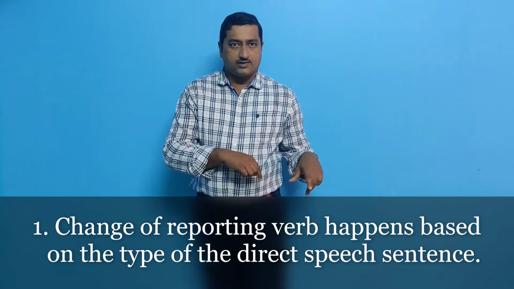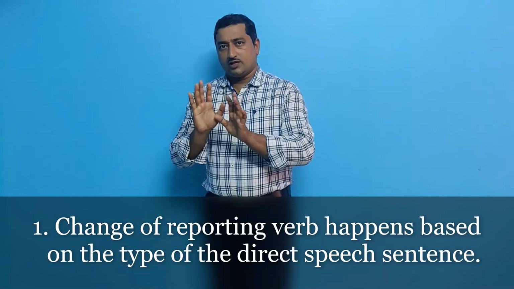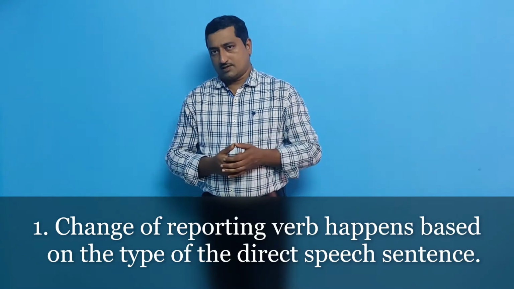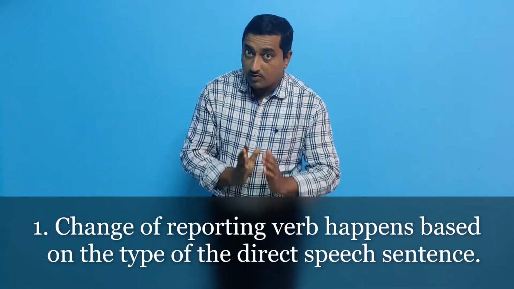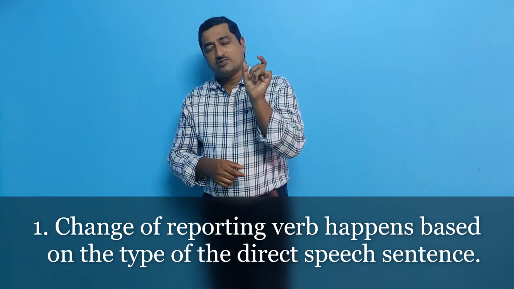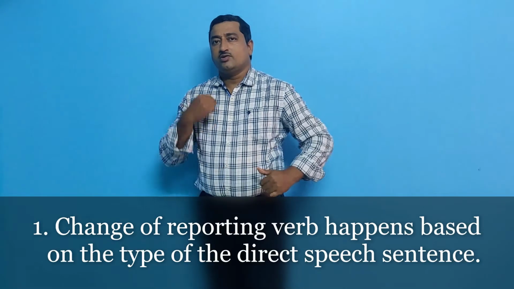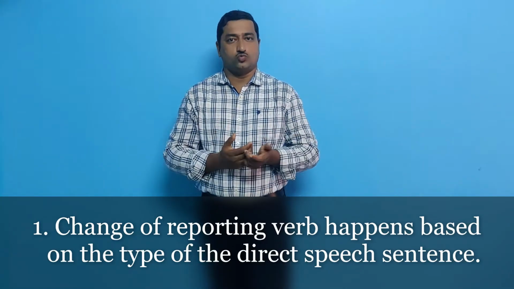Say for example, in this example, if it is "Ram said," without the object Rahim given, then you can simply say "Ram said that" in the indirect speech. If the object Rahim or any object is given, there the reporting verb "said" in the direct speech changes into "told" to indicate it's a conversation between two.